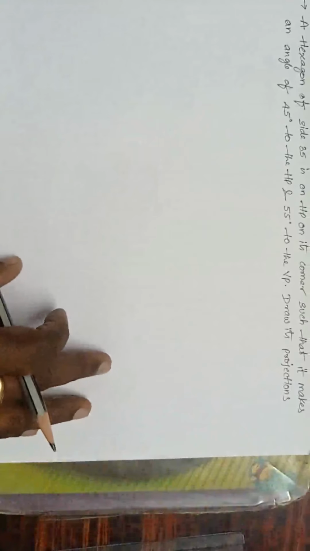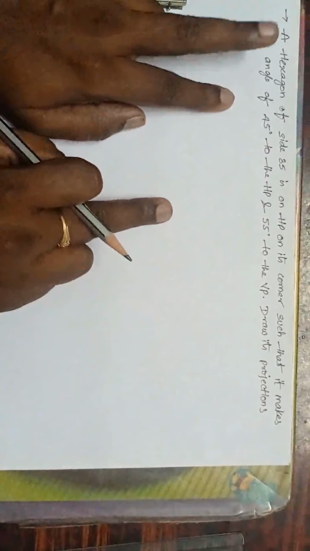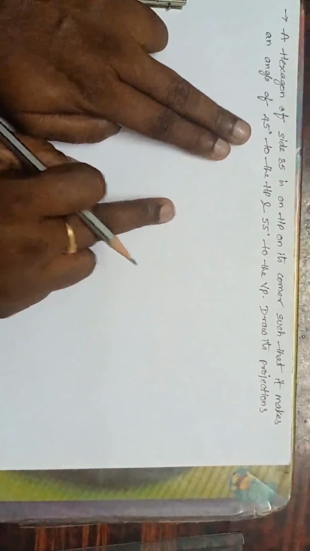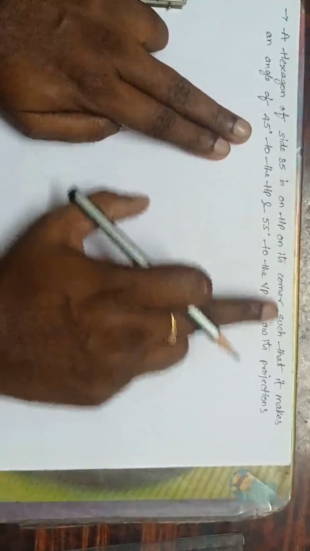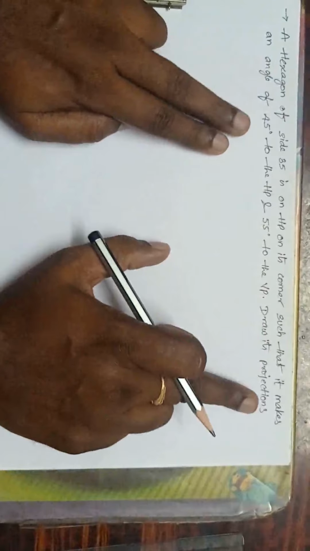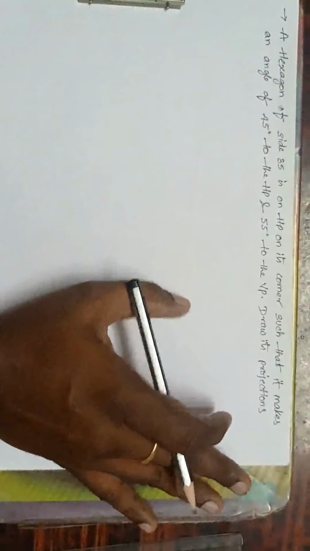Here it is, hexagon. Now see here the question. A hexagon of side 35 is on the HP on its corner, such that it makes an angle of 45 degrees to the HP and 55 degrees to the VP. Draw its projections. Now how to draw the hexagon?